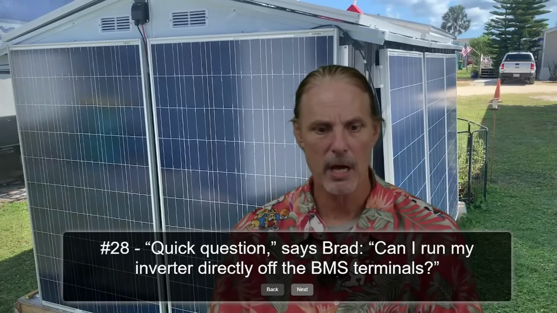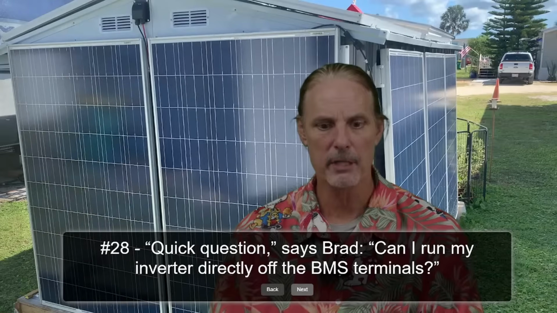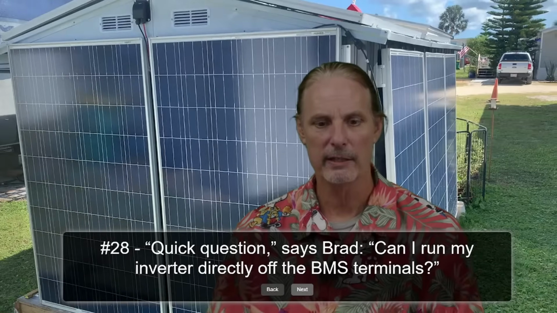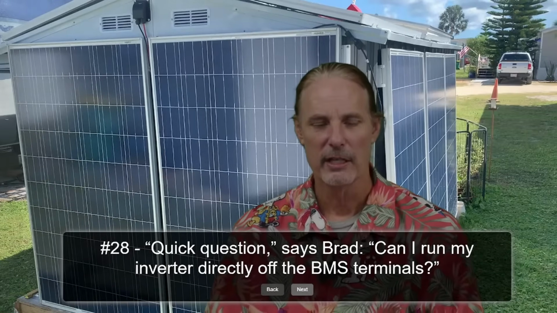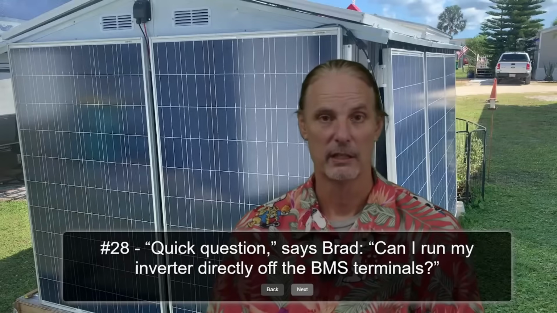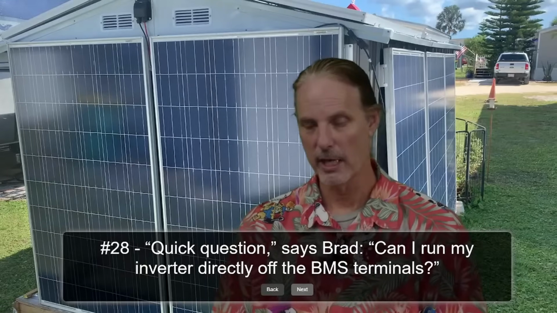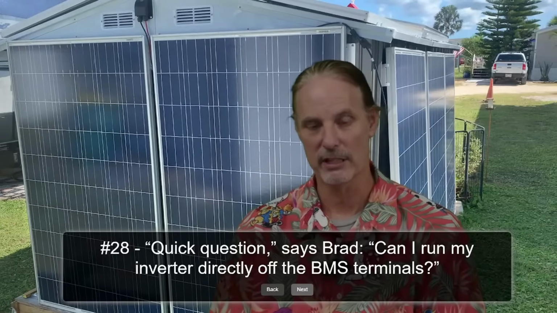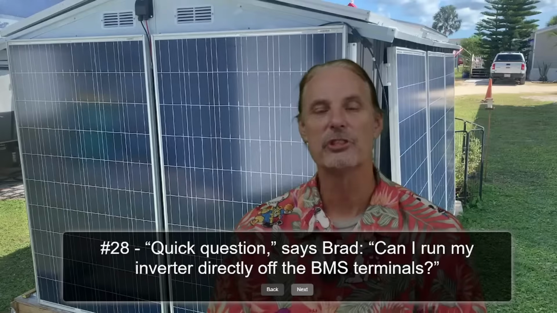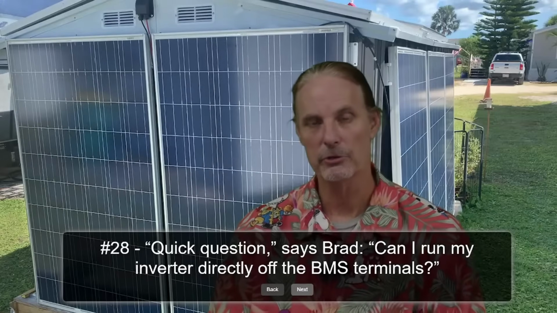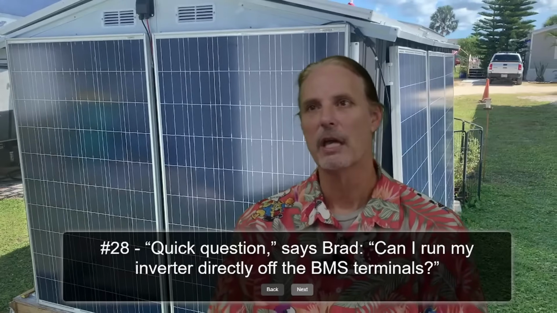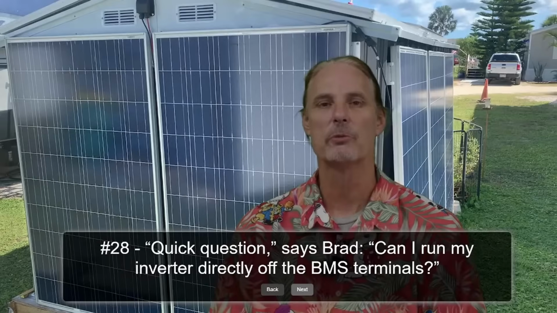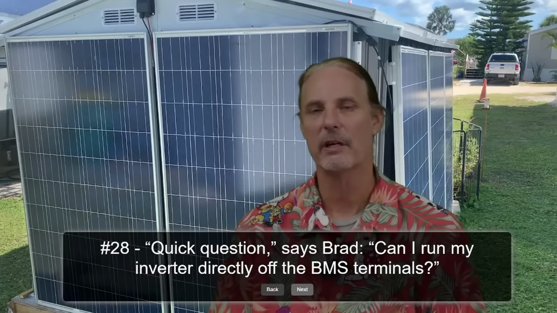Quick question, says Brad. Can I run my inverter directly off the BMS terminals? And the answer to that is, really not a good idea. Can you? Yes, you can. But as I said earlier, you can also jump off of a building, and that's not a good idea either. I would suggest no. Don't do this. It makes it very dangerous when you're going to have that dangling right there.